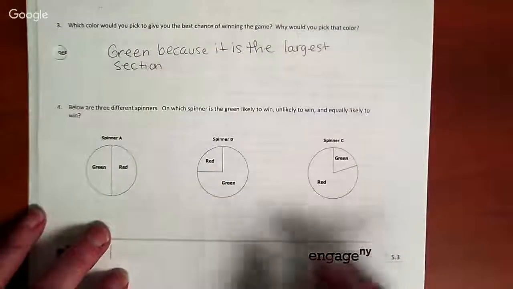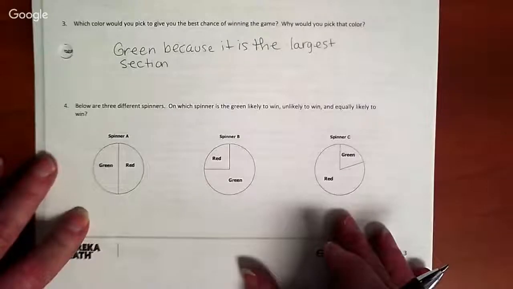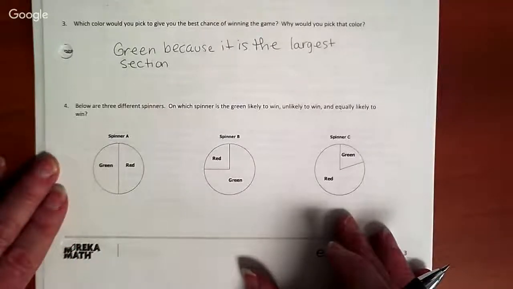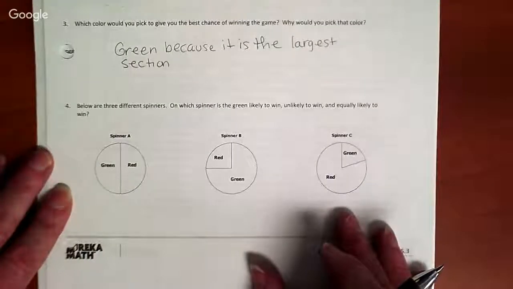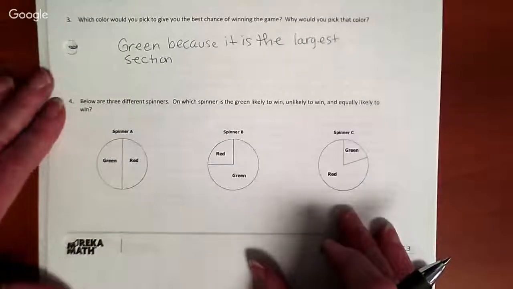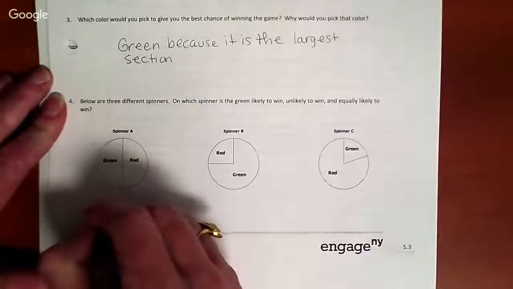Okay. Now, below are 3 different spinners. On which spinner is the green likely to win, unlikely to win, and equally likely to win? Well, spinner A is equally likely.